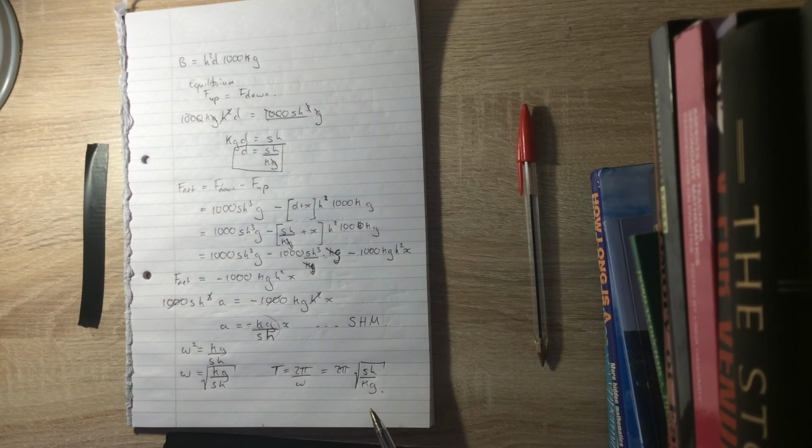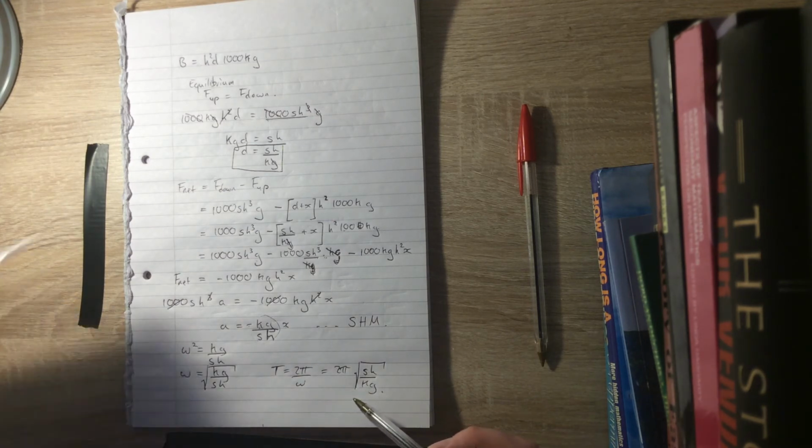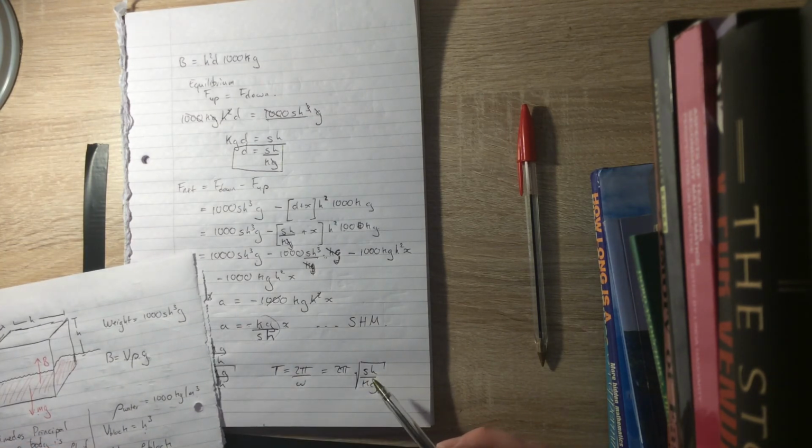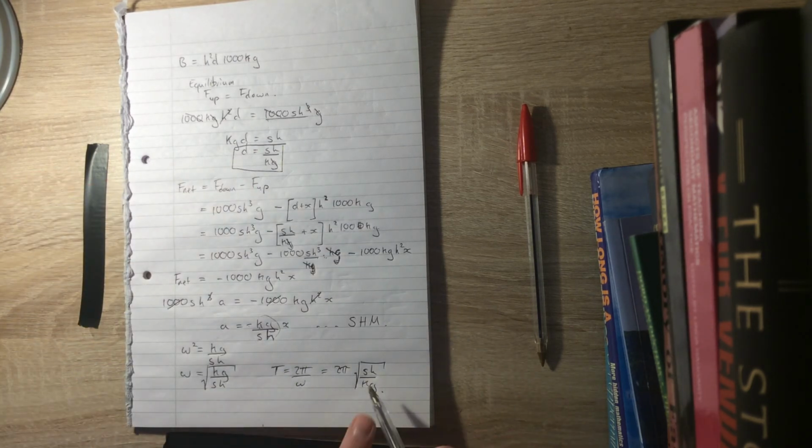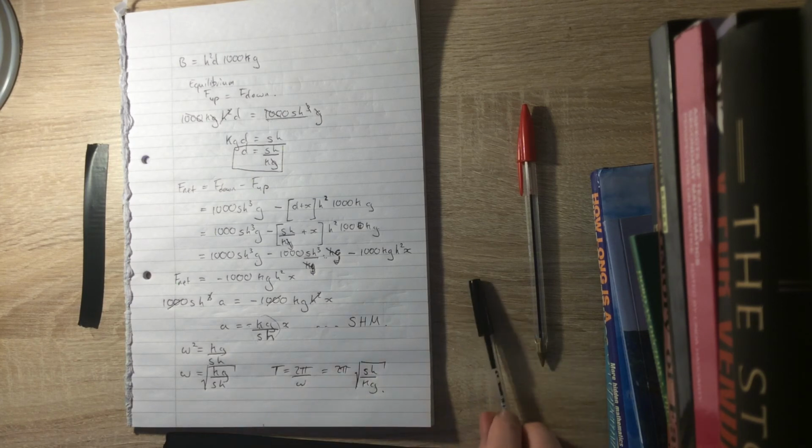So if the density of the water changes, the period of our motion also changes from, well, I've lost the first part of the question, so we won't worry about that. But that's our new period anyway. I think our old one was 2π root sh over g, so just that k lands down the bottom.